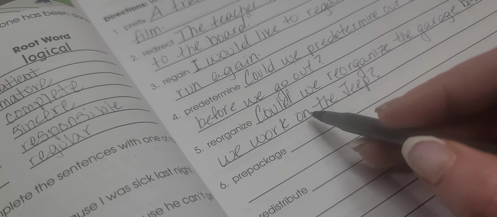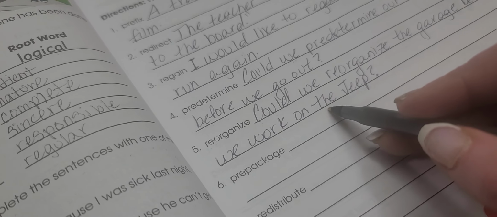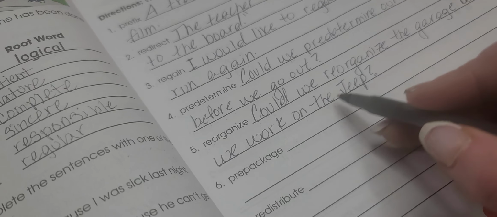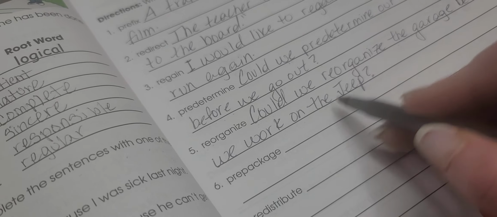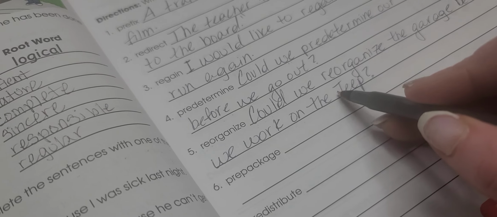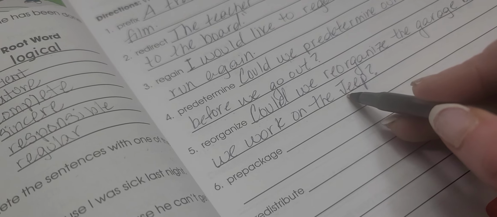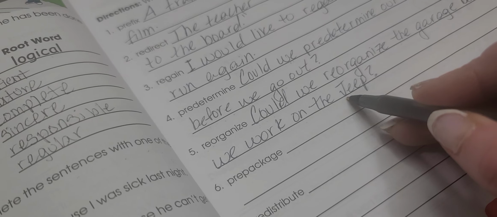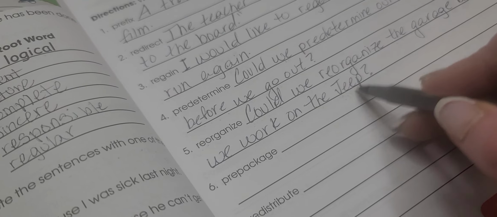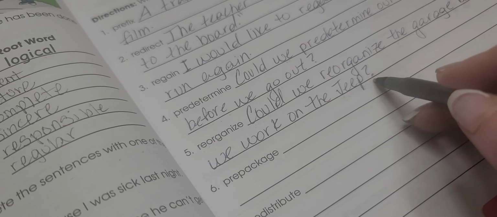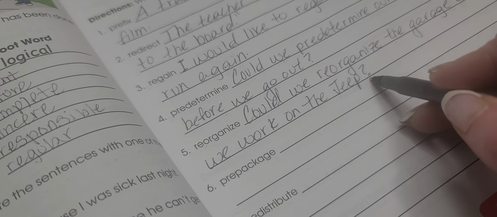On is spelled O-N. The or the is spelled T-H-E. Jeep, because Jeep is a name of something, is spelled with a capital J. So capital J-E-E-P. Jeep. And a question mark, because we're asking a question.